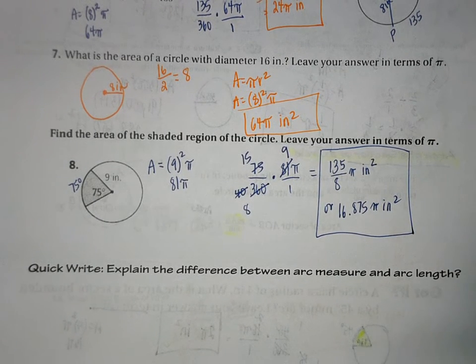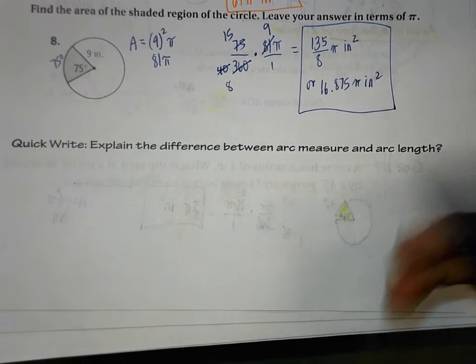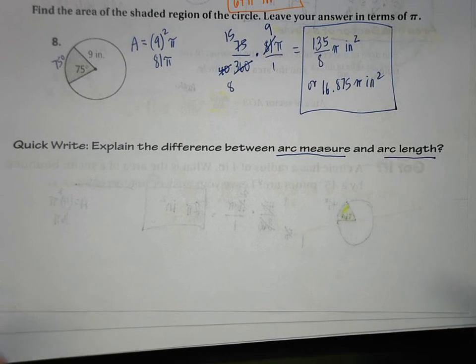Okay, do we have any questions? All right, quick write. Explain the difference between, and this goes back to yesterday, an arc measure and an arc length. What is the difference? I'd like you to write it down.